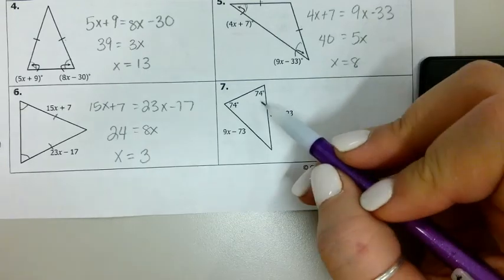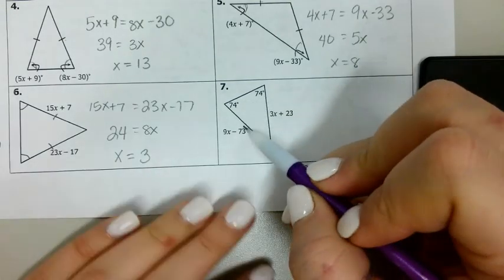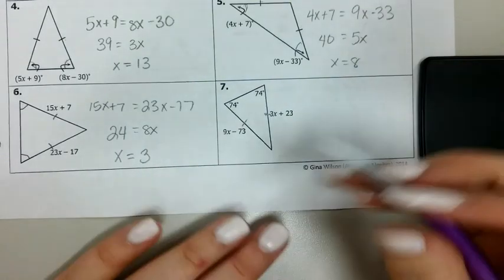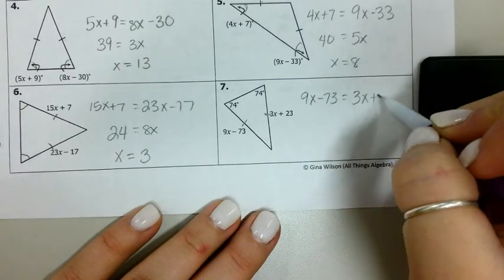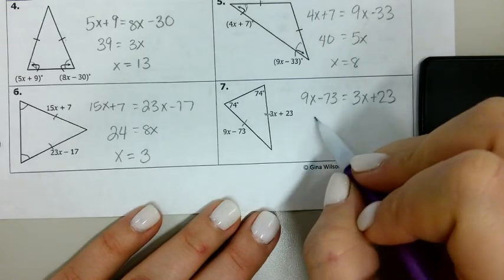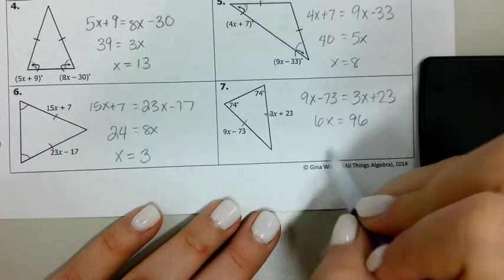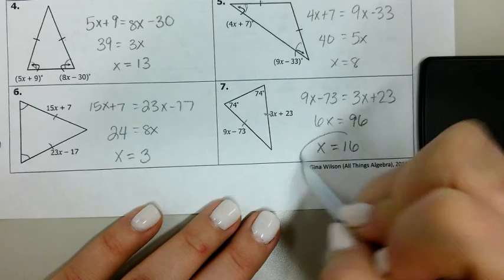And last one, on the front side, angles are the same, so therefore the sides are also the same. So 9x minus 73 is equal to 3x plus 23. We get 6x is equal to 96. X is equal to 16.